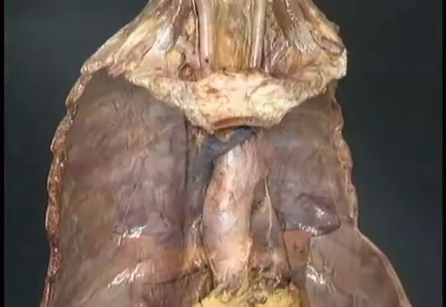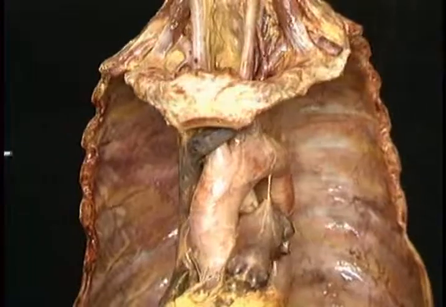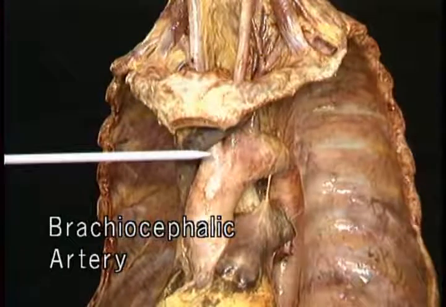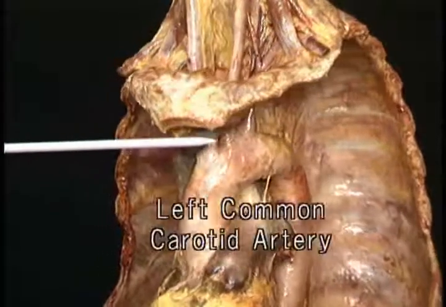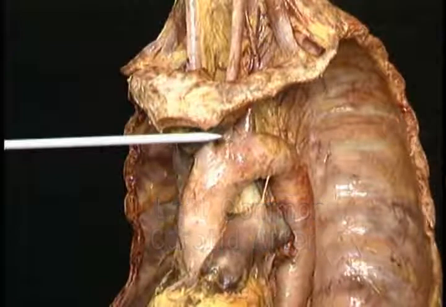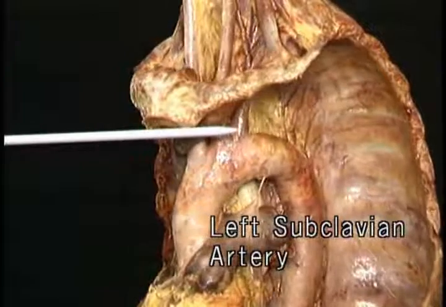Before we move on to the descending aorta, we'll take a look at the three major arteries which arise from the arch. These are the brachiocephalic trunk, the left common carotid artery, and the left subclavian artery. The brachiocephalic trunk, also known as the innominate artery, divides to form the right subclavian and the right common carotid arteries. Here are the origins of these three arteries: brachiocephalic, left common carotid, left subclavian.